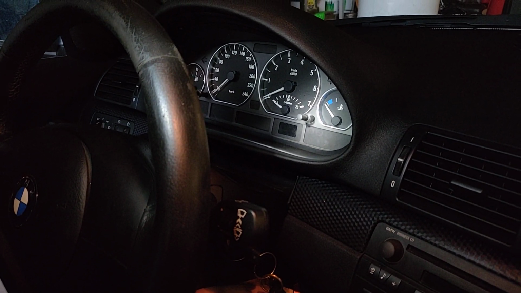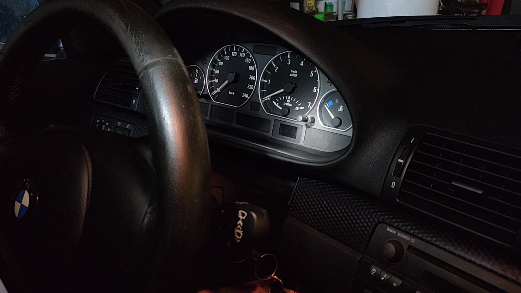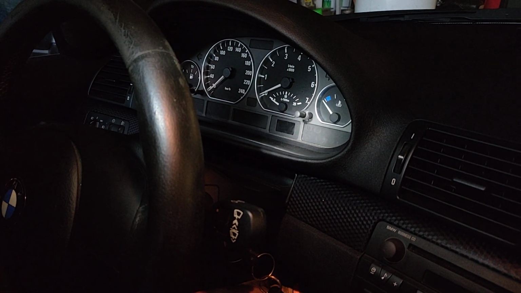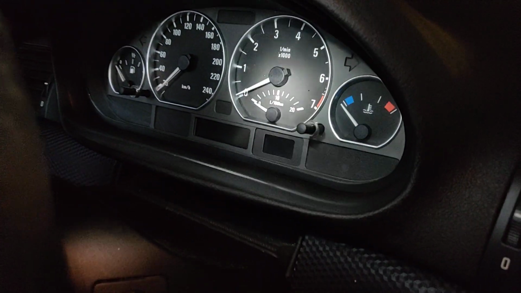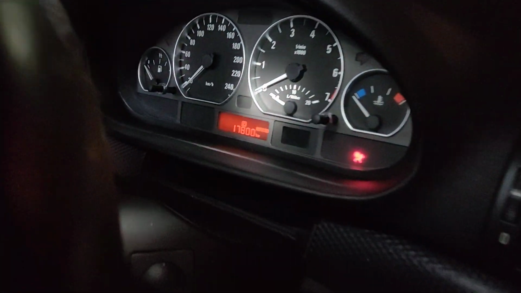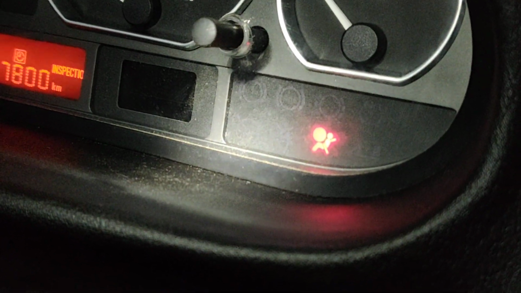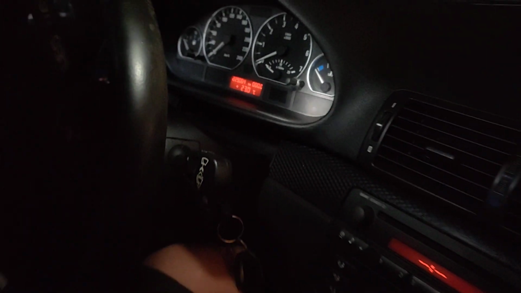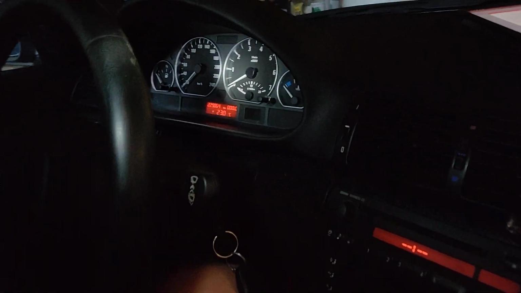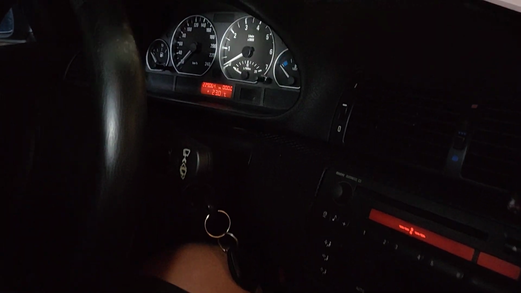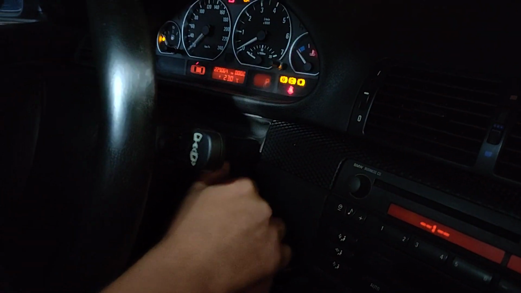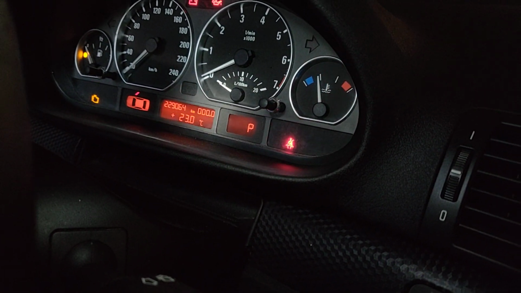Hello everybody, today's video is about how to do a coding of an airbag system of a BMW E46, as you can see here. Look, this is called the pregnant man, because it feels like it's pregnant. It's the airbag light actually. So when you start the ignition on, you can see sometimes it's on, sometimes not.